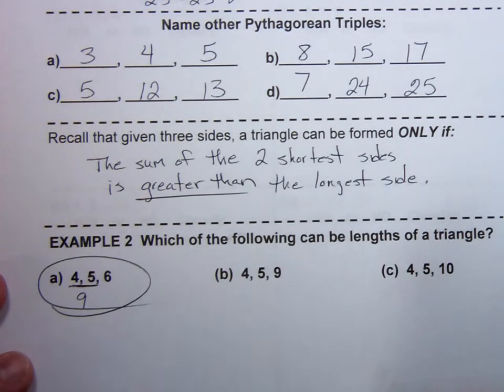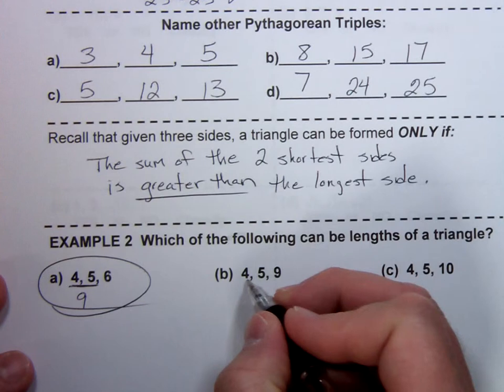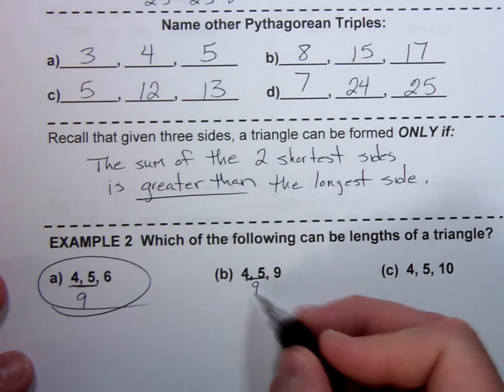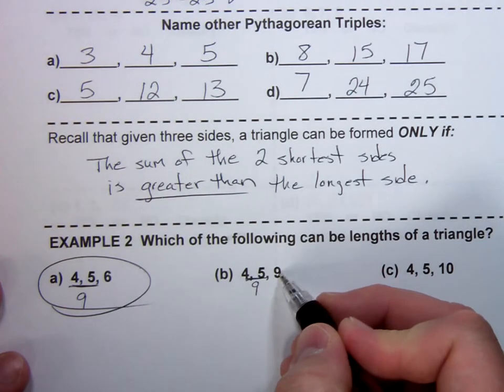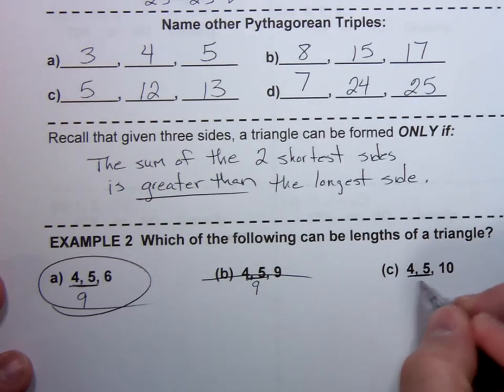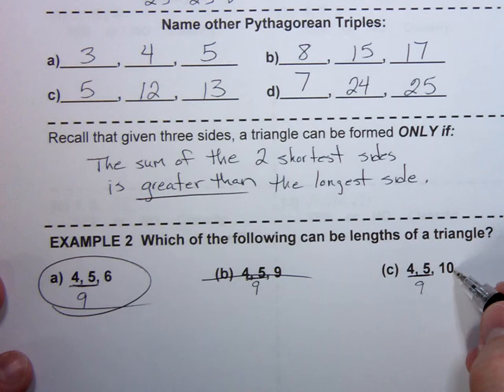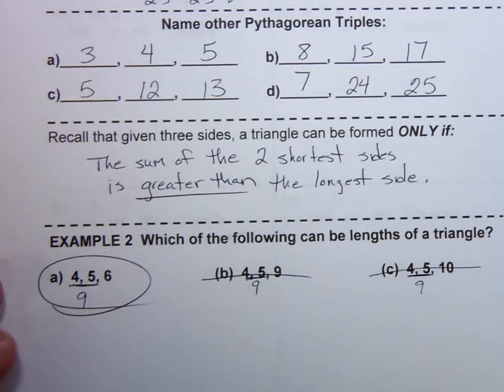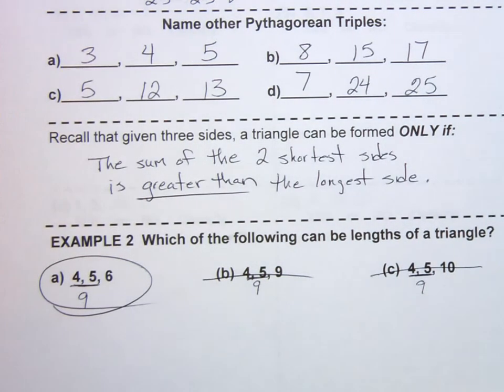A can be. Right here, 4 plus 5 is 9. That's not greater than the longest side. It's equal to it. That doesn't work. 4 plus 5 is 9. That's not greater than 10. It's less than 10. That will not work. Only A gives you 3 numbers that could possibly be the lengths of a triangle.